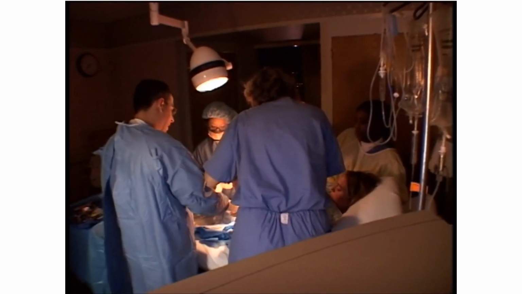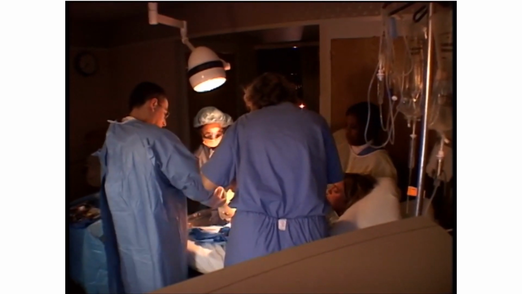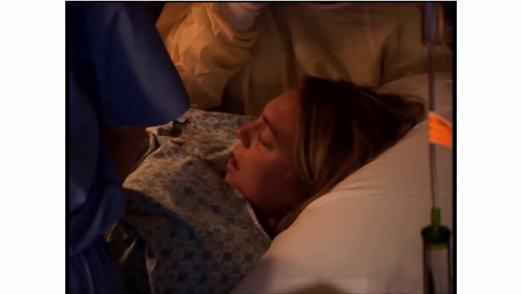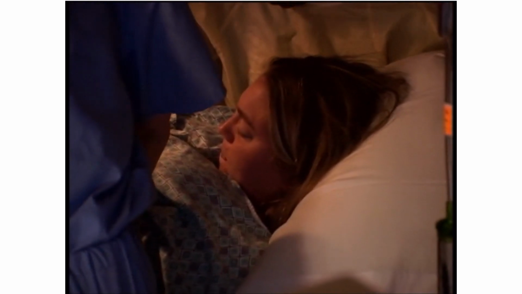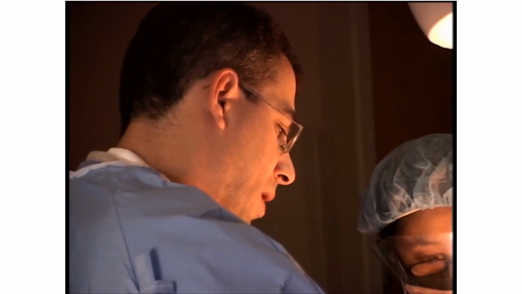About to give birth, this mother is well into the second stage of labor, pushing and delivery of the baby. Come on, lady. There you go. Keep going. Go for it. Come on, bring it up. That's it, lady. Keep going with it.